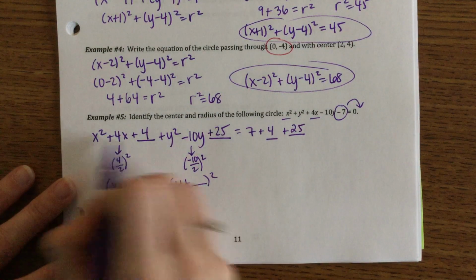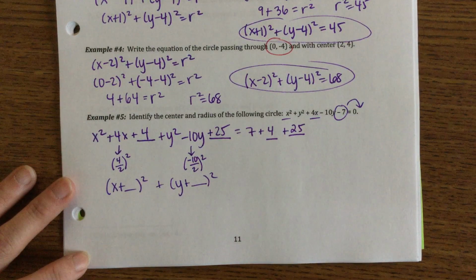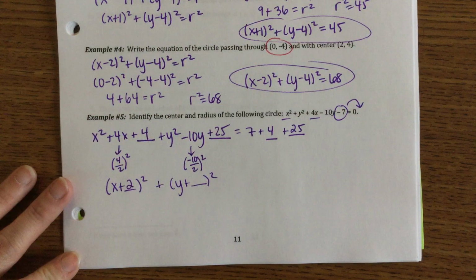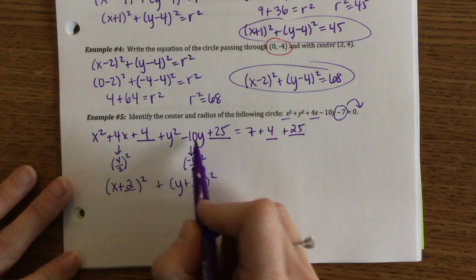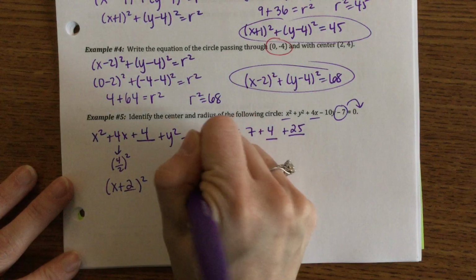Okay, what two numbers multiply to 4 and add to 4? 2 and 2, so this will be x plus 2 squared. What two numbers multiply to 25 and add to -10? -5 and -5.